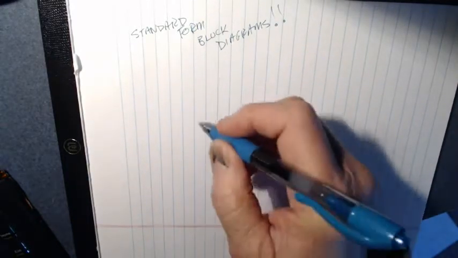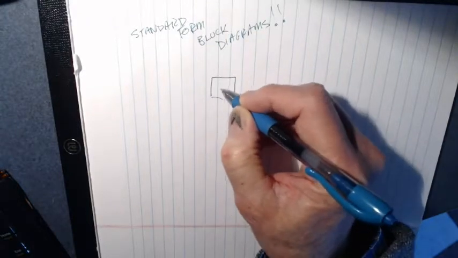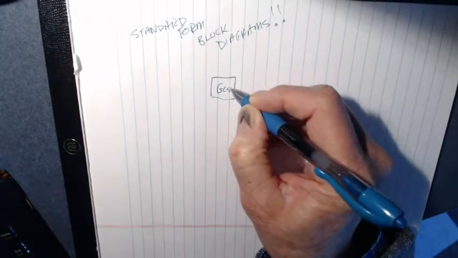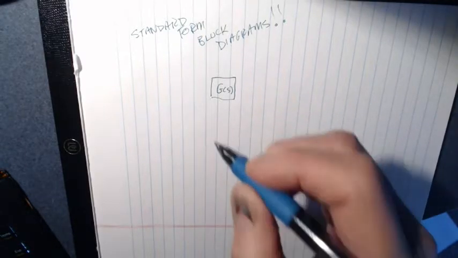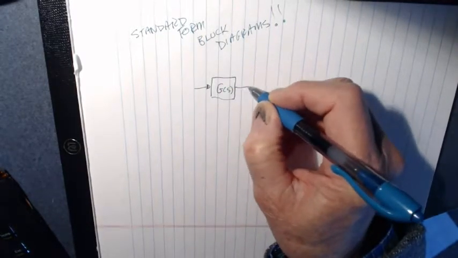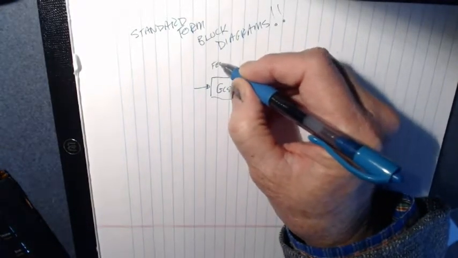And in any book that you pick up on controls, the standard form of the block diagram is that we're going to have G of S. G of S is a general transfer function, input to output, and what we'll often call this is the feed forward.